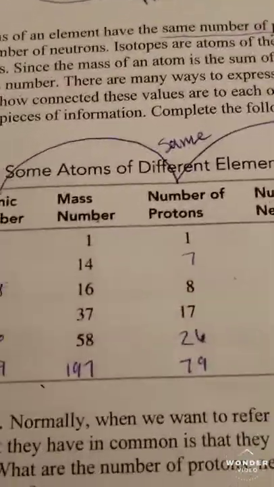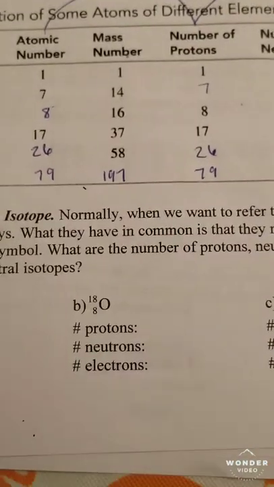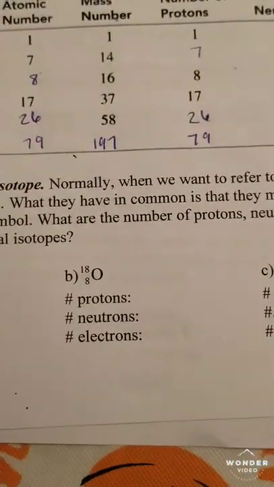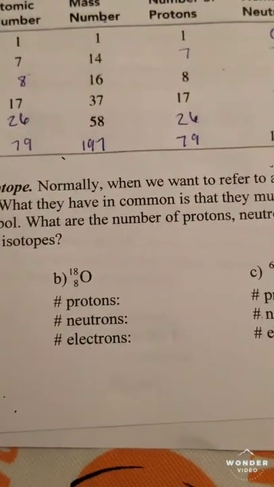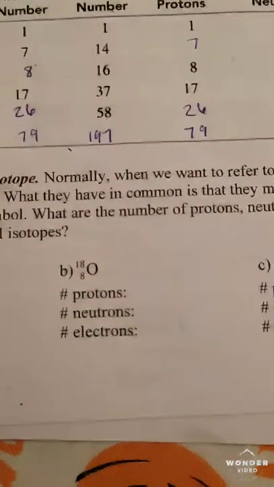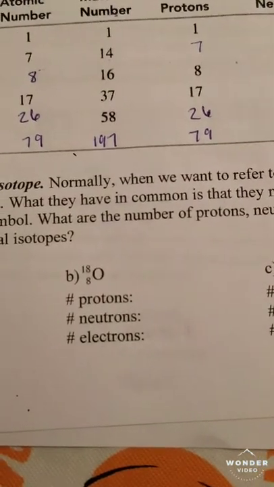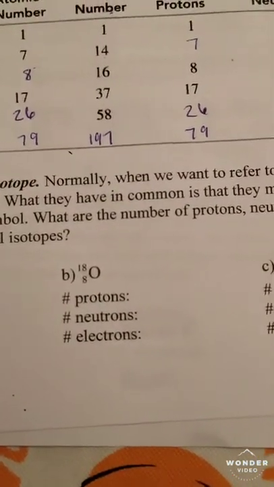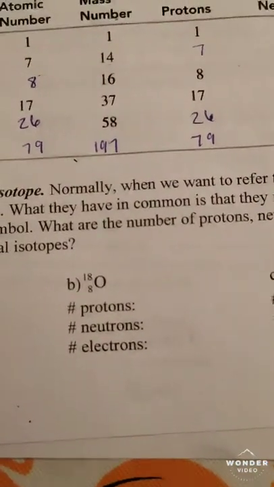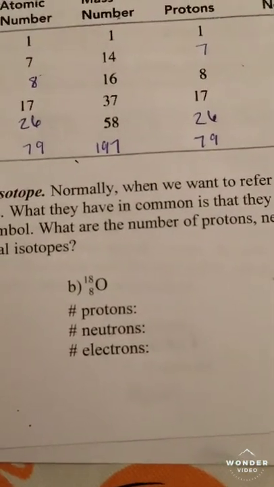Now, let's move on to the next. Number 7. The different ways to write isotope. Normally, when we want to refer to a particular isotope, there are about 3 main written ways. What they have in common is that they must mention the mass number, the element symbol, and what are the number of protons, neutrons, and electrons in the following electrically neutral isotopes. So it kind of gives you some hints already.